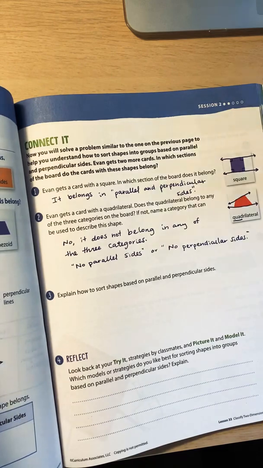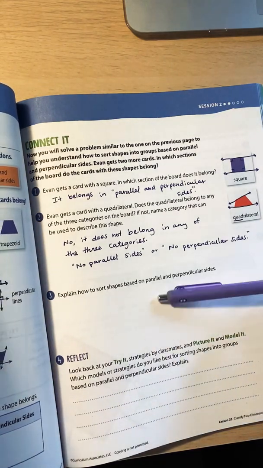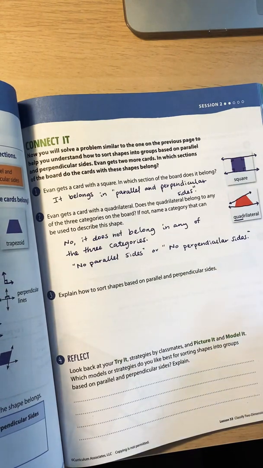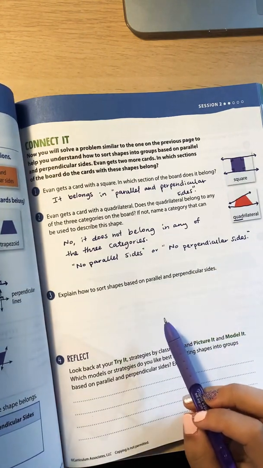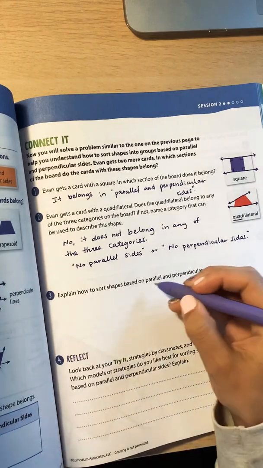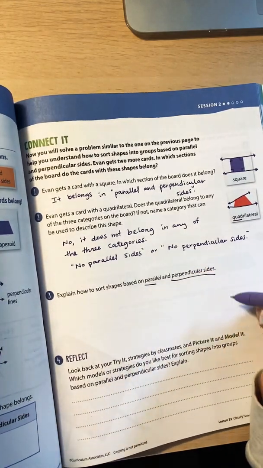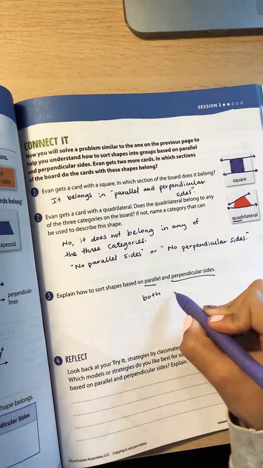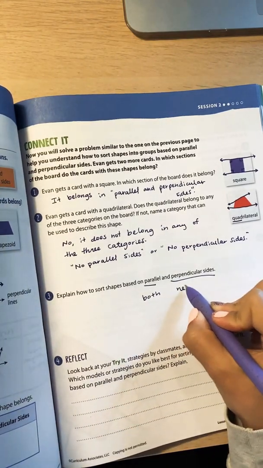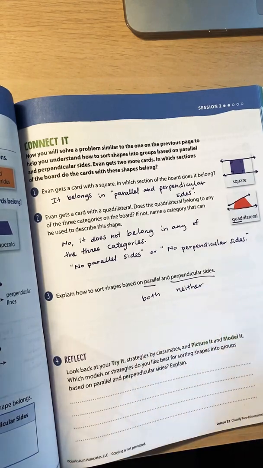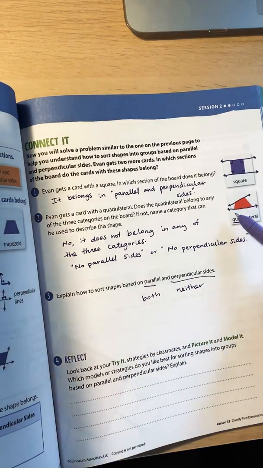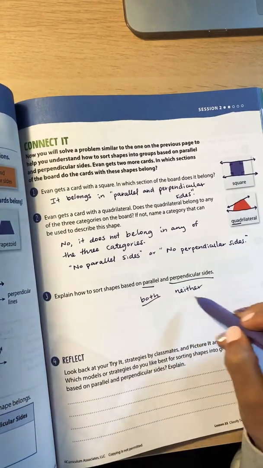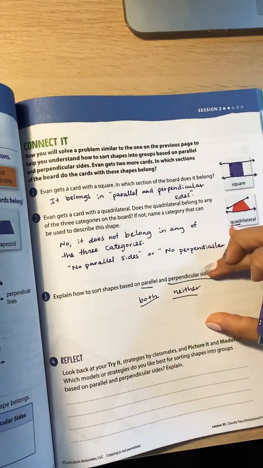Okay, number 3 is for you to do, and 4. Explain how to sort shapes based on parallel and perpendicular sides. So how do you know if a shape has parallel sides? How do you know if it has perpendicular sides? How do you know if it has both parallel and perpendicular? How do you know if it has neither parallel or perpendicular? Like this one, it did not have parallel or perpendicular, so that belongs in the neither category. Okay, so that's for you to explain.